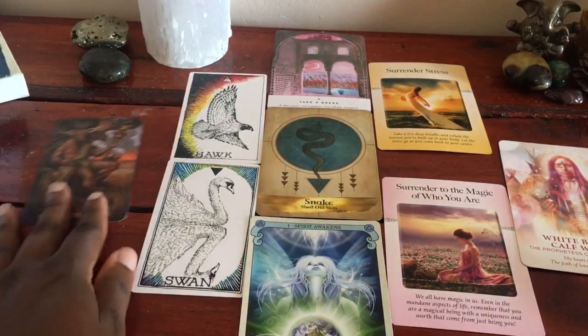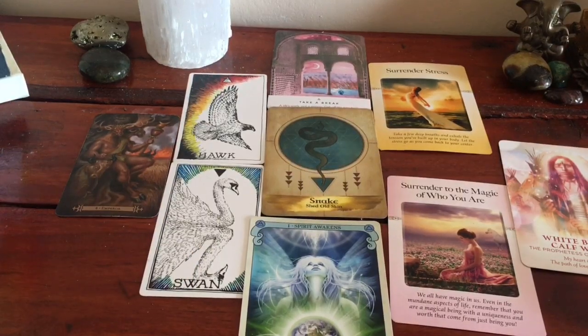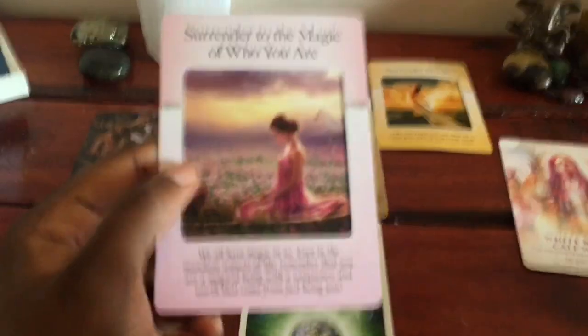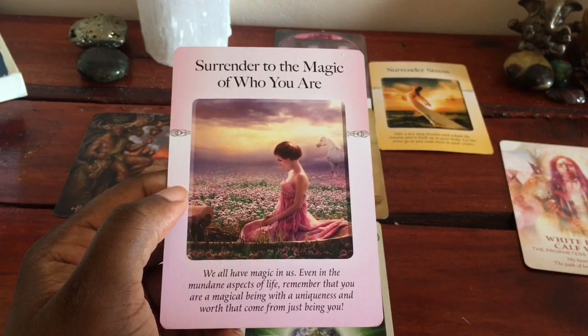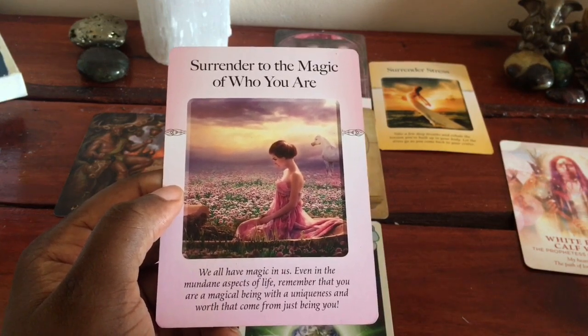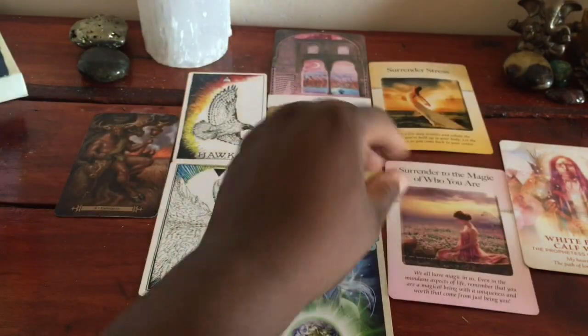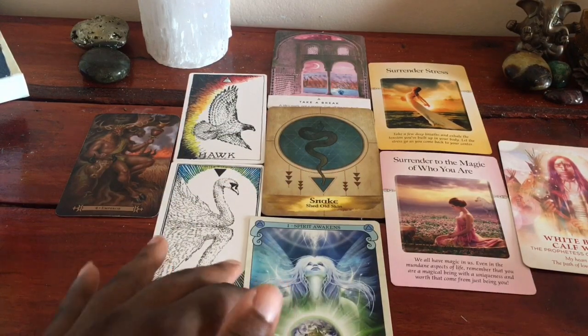So don't ignore your body. If you are tired, take a break. Don't keep pushing. Take the break that you need when your body tells you to. Because when you push, what happens is you diminish what you're trying to accomplish. Okay, and then the next one, I love this. It says, surrender to the magic of who you are. We all have magic in us, even in the mundane aspects of life. Remember that you are a magical being with a uniqueness and worth that come from just being you. Okay, so basically, bring yourself to the party. Stop trying to be someone else.